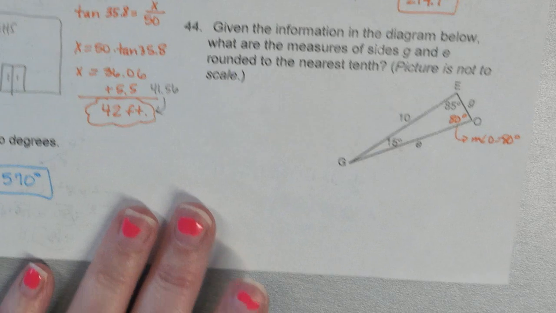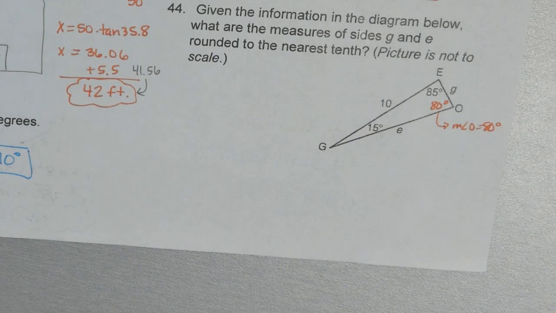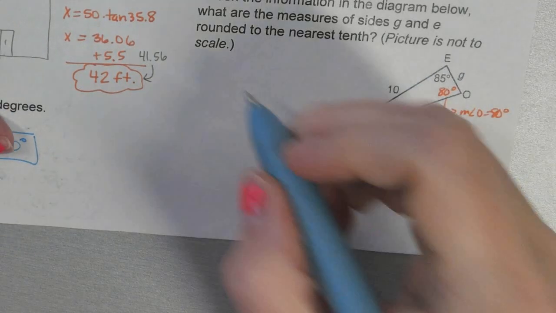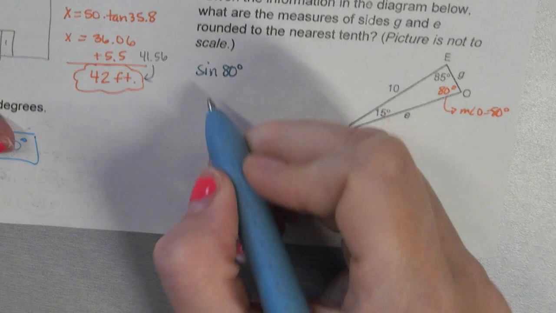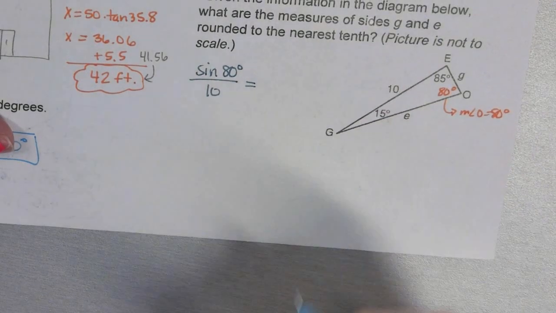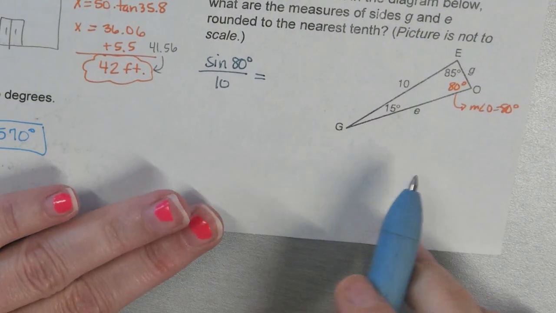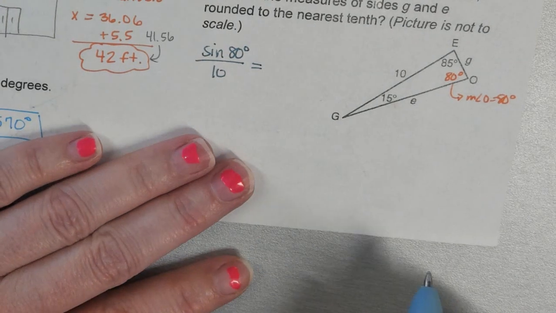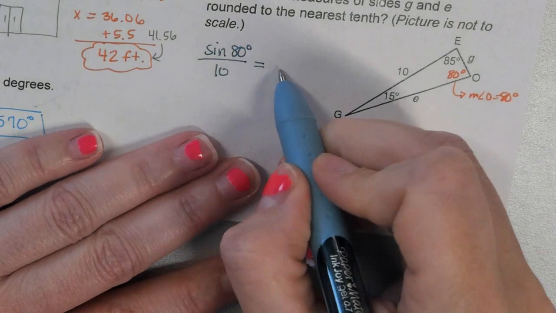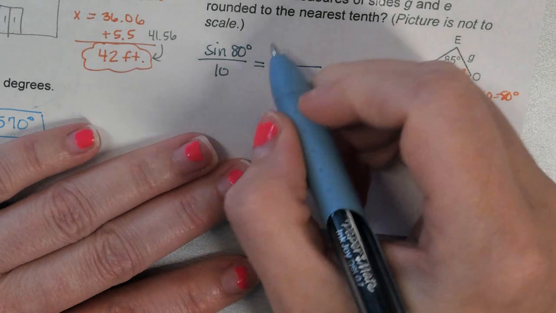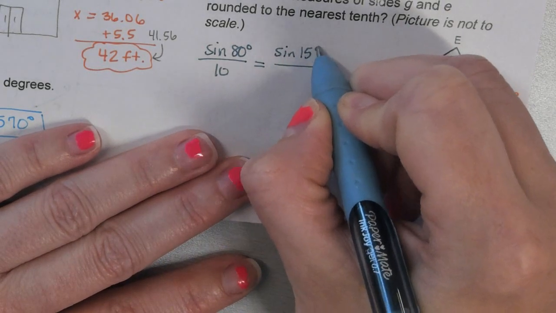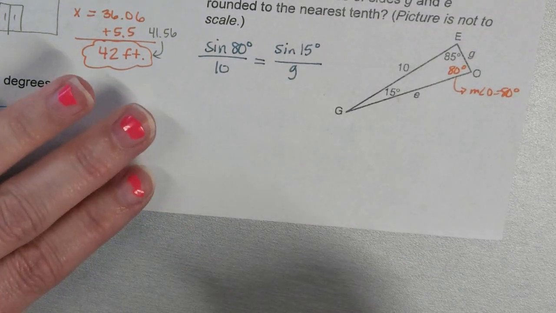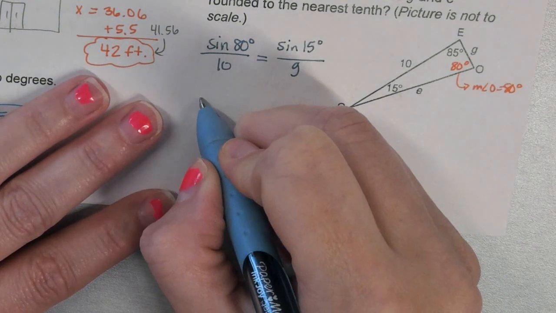Once you have that, you can set up your law of sines. I'll use a foggy color since it's foggy outside. So we have the sine of 80 degrees over 10 equals, now, is this a time where it matters which one I find first? No. Okay, so it does not matter which one you find first. So as long as you do the sine of 15 over G, and then you're going to cross multiply to solve.